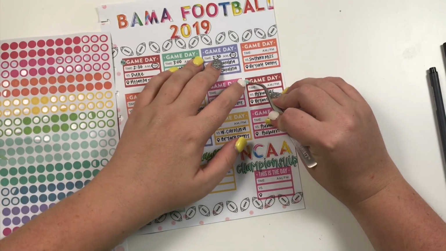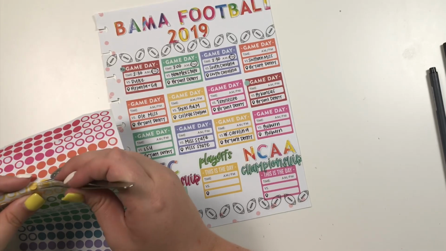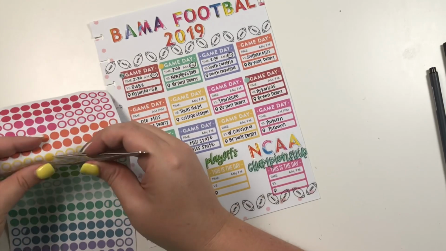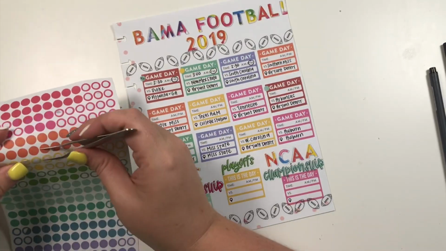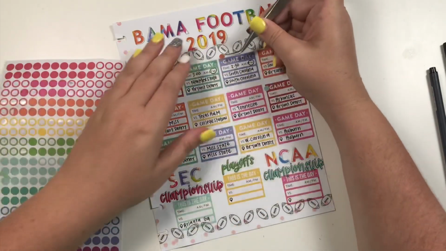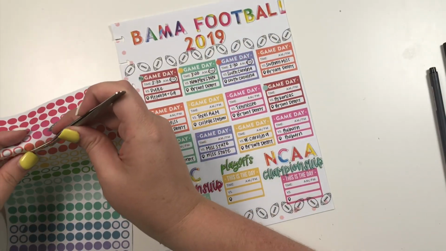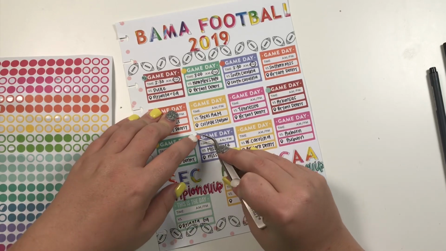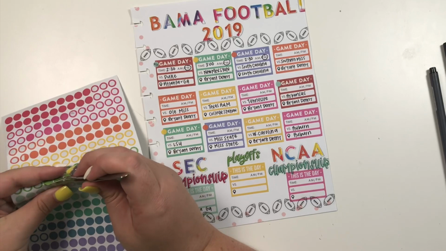So I'm going to go in and put these little dot stickers for the dates. And then I'll write in the dates.